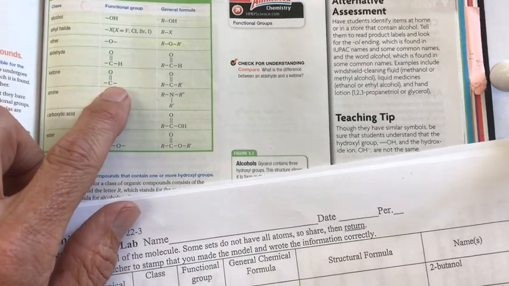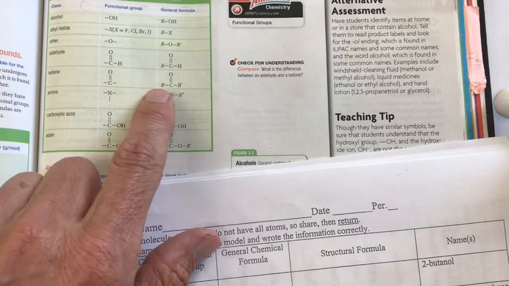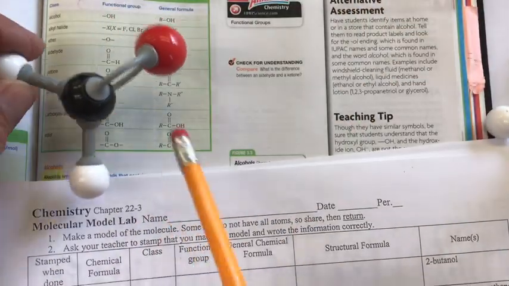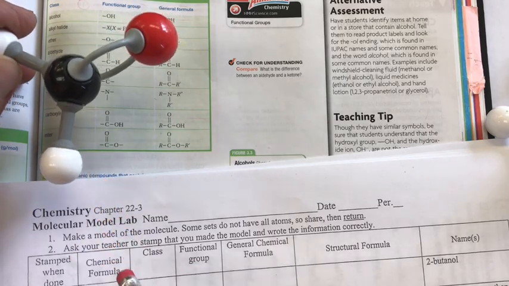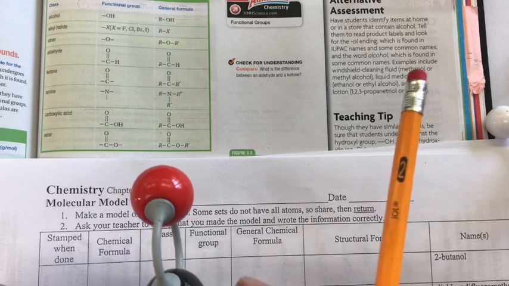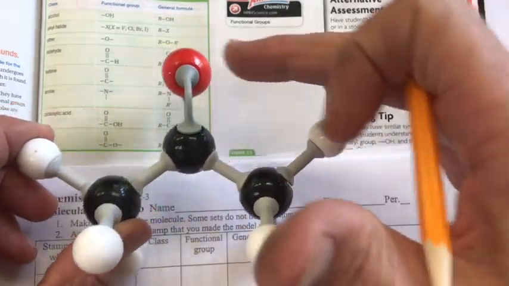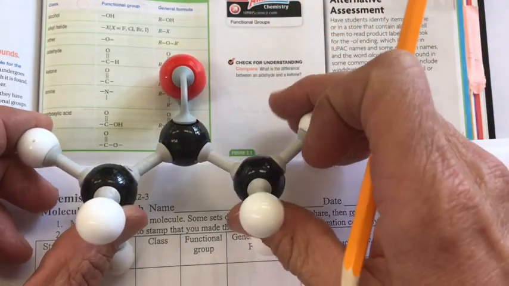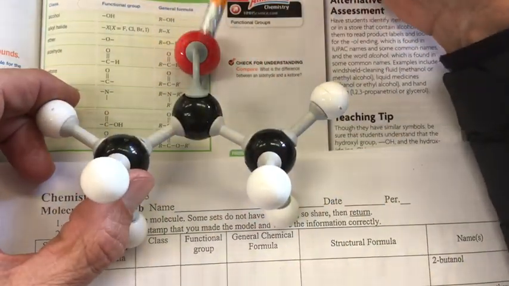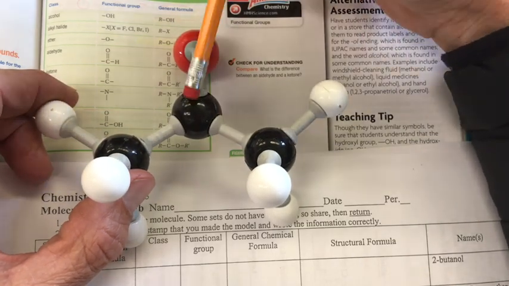A ketone, so we have a double bonded oxygen to a carbon and then an R group on both sides. Remember, the aldehyde has only an R group on one side and then a hydrogen, so you can think of it like that. But a ketone has the oxygen and an R group on both sides. It helps me just a little bit to remember to think of it as a key, as if it's coming in the middle and trying to open something.